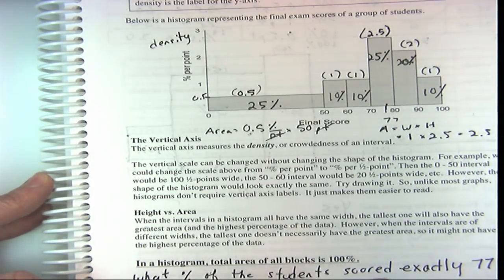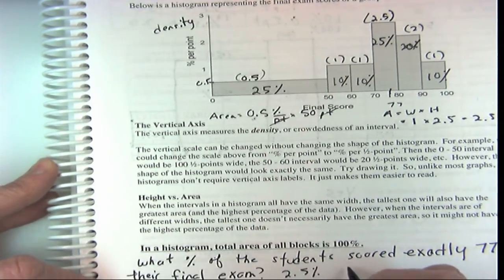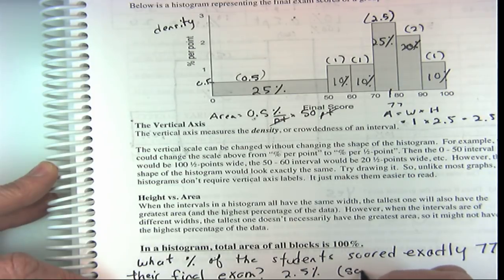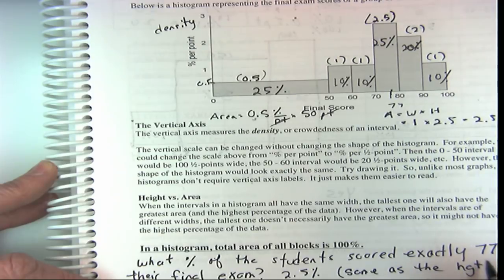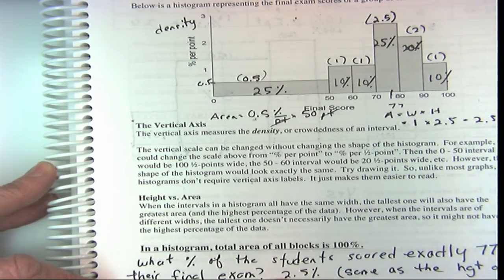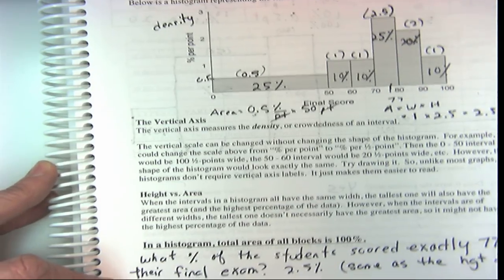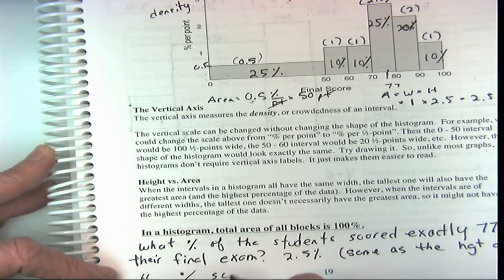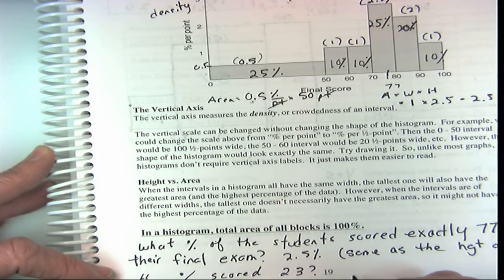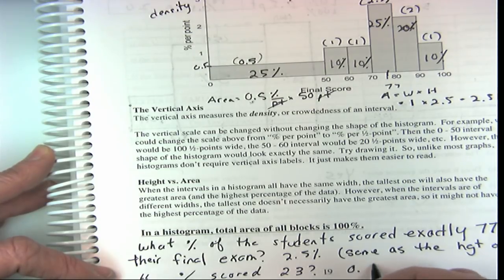It would be 2.5%, the same as the height of the block, because the block is in percent for each point in there. Another question could be what percent scored, I don't know, 23. And what would be the answer? 0.5%.